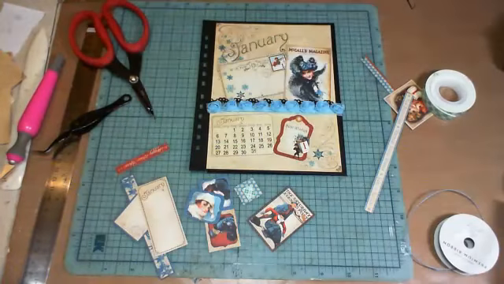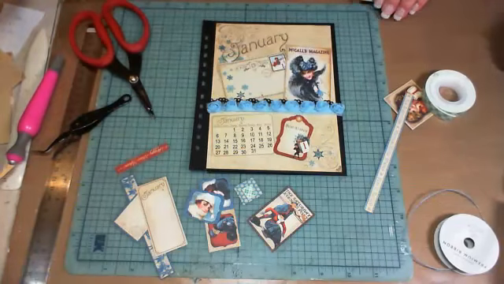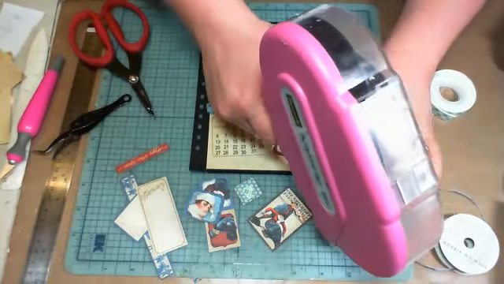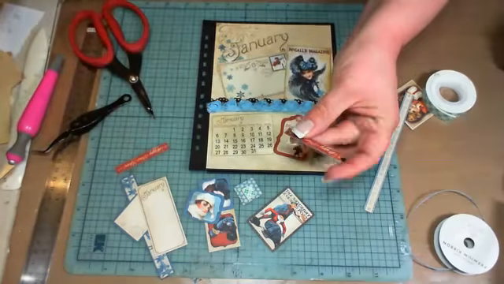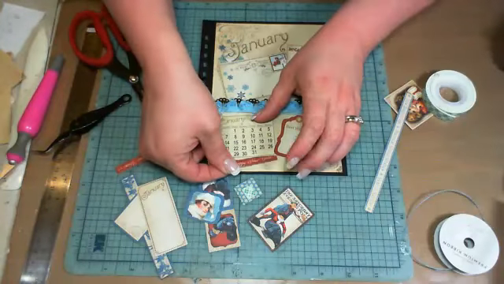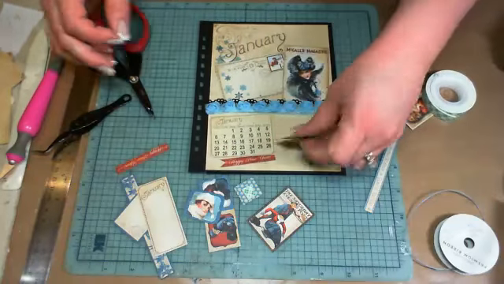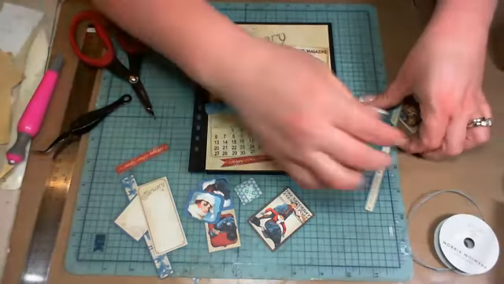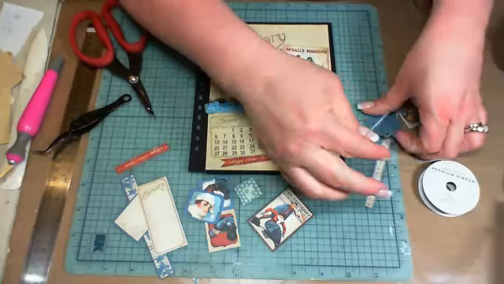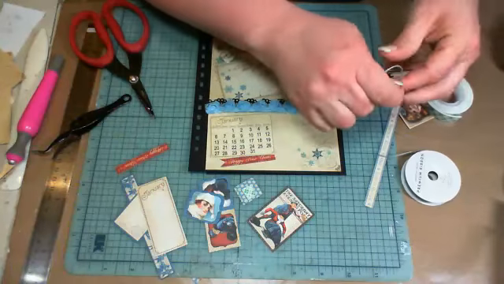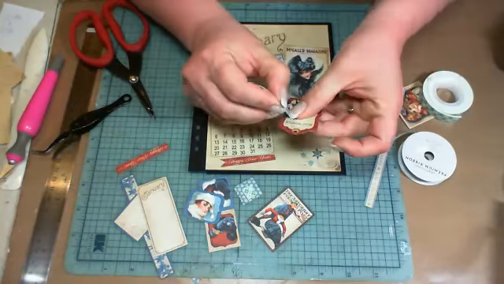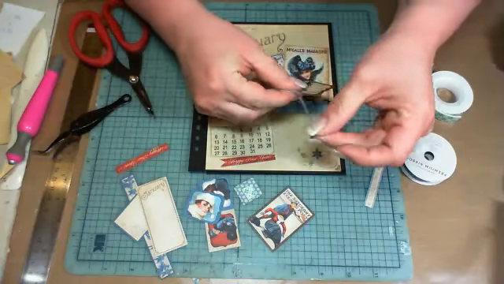So that's going to go there. Little glue here, just like that. This one needs a little bit of ribbon, and all I'm using is some twine.